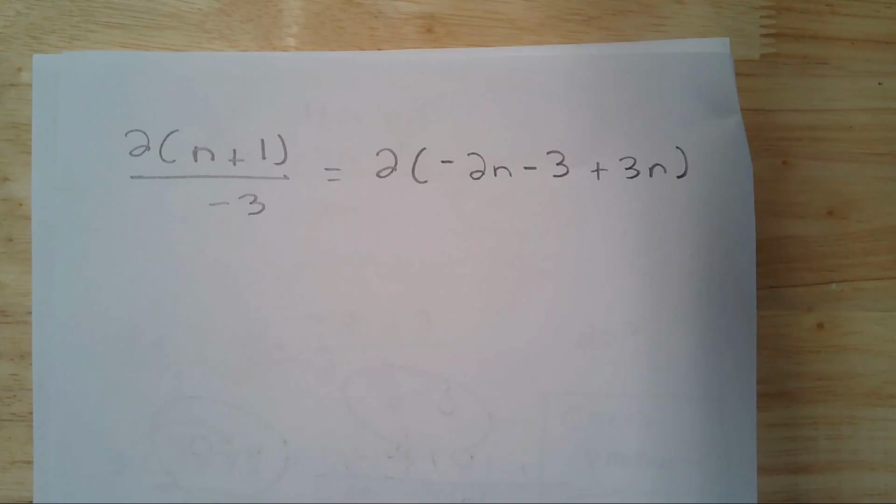Lot of steps here, no doubt about it, and a number of strategies and choices to make in the order you do them. Oh my gosh, I forgot the 2. On the other part, I forgot the 2. It's probably going to impact everything, I would think.